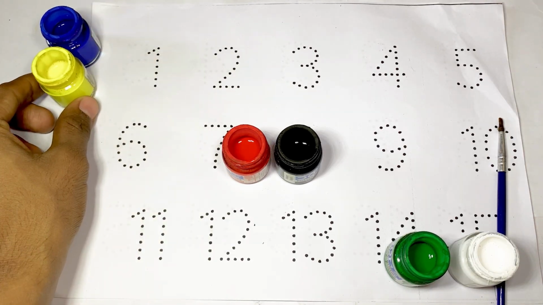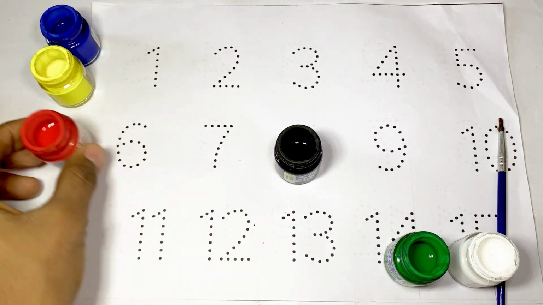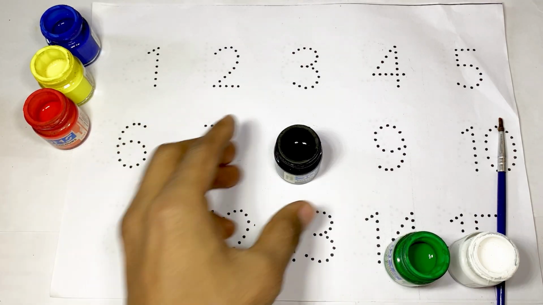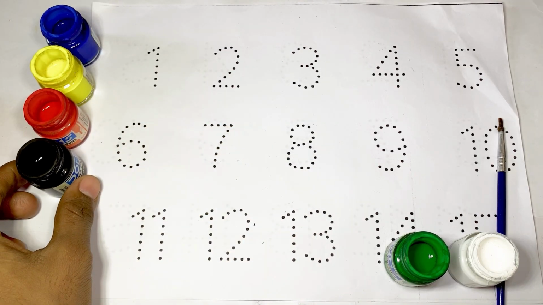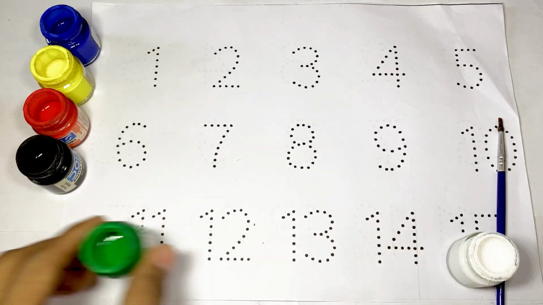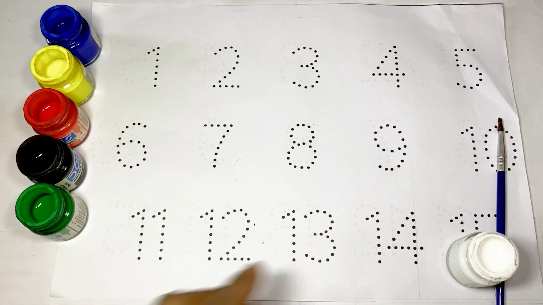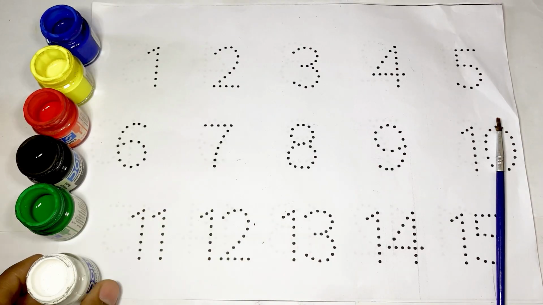Blue color, yellow color, red color, black color, green color, and white color.